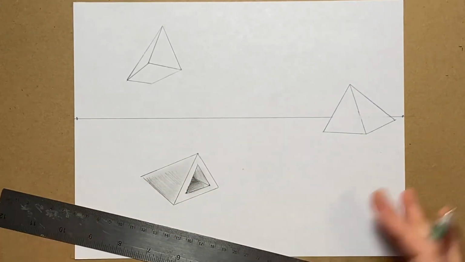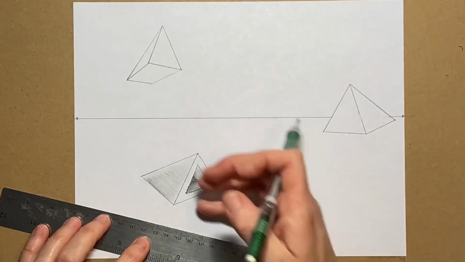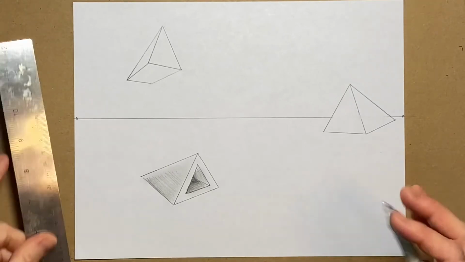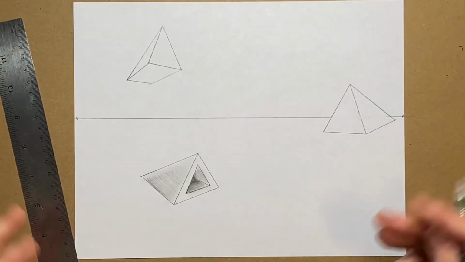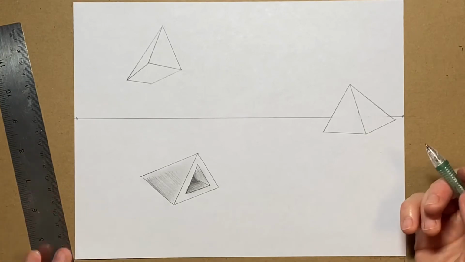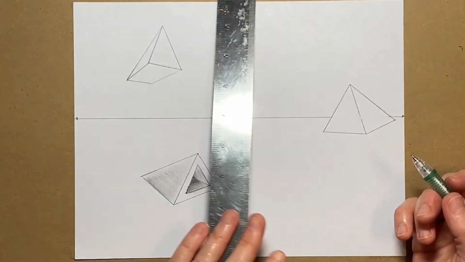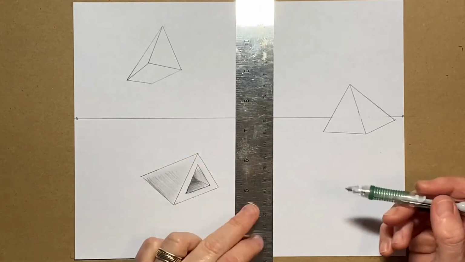All right, now what I'm going to do is on this same page, I'm going to make some cylinders. Now, the cylinder requires some extra steps. In order to do a cylinder, you're actually going to start off with a rectangle.